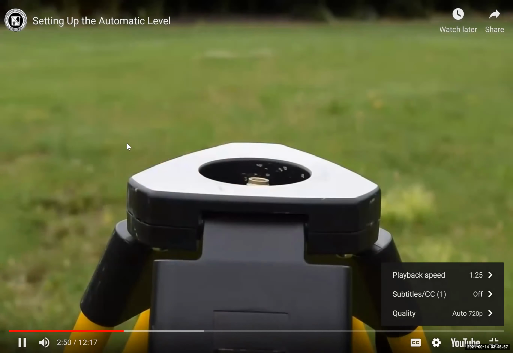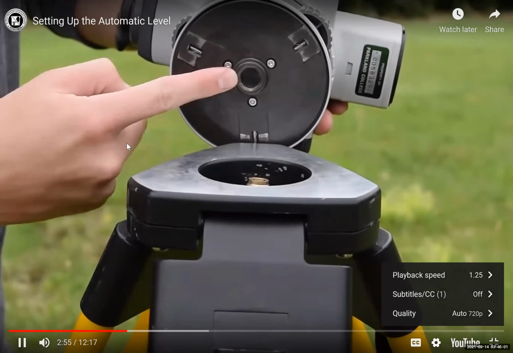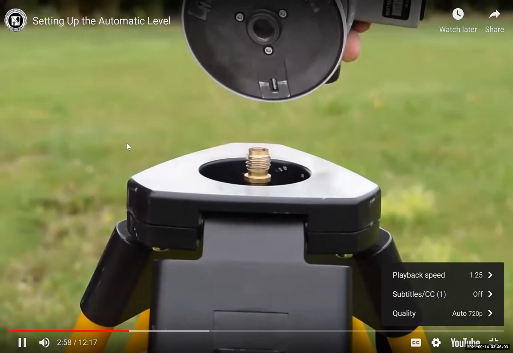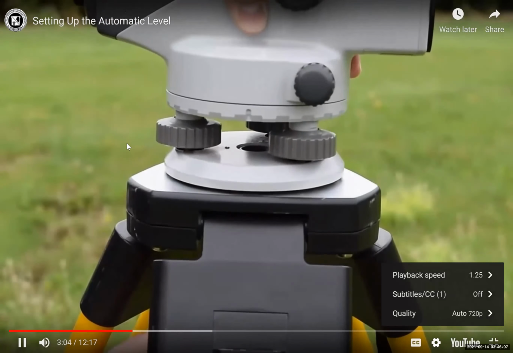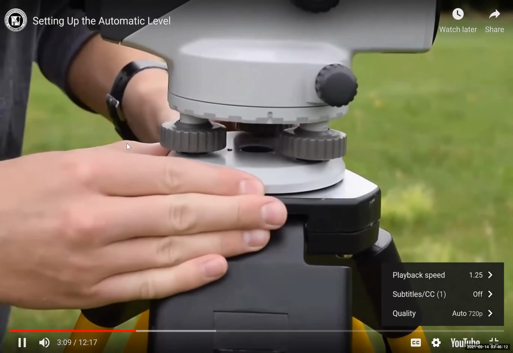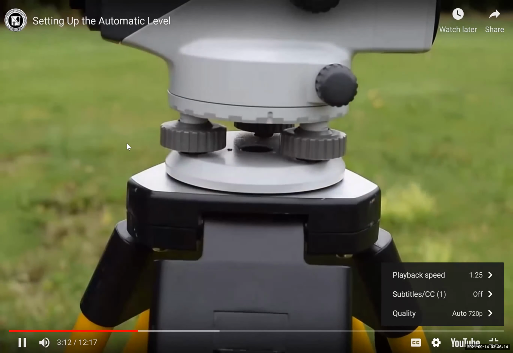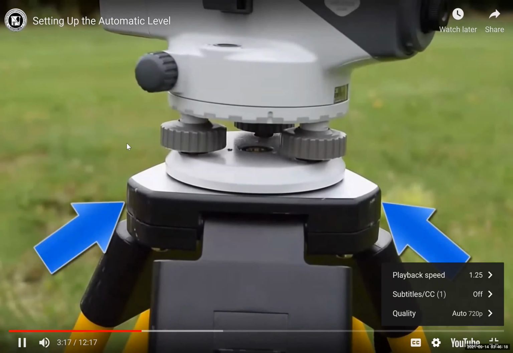Here's a closer view showing how to attach the instrument to the tripod. The instrument has a coarse internal thread in the center of its base. This matches a loose mounting bolt attached under the tripod head. Thread the bolt into the base, but before tightening it, align the 3 leveling screws with the 3 corners of the triangular tripod head. This will simplify the remainder of the setup.